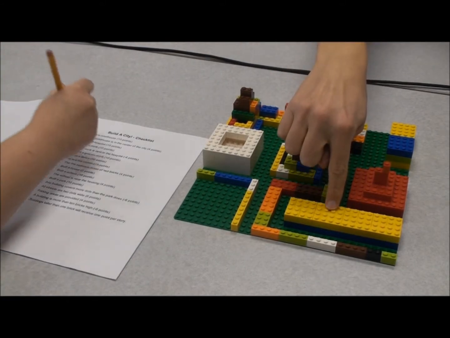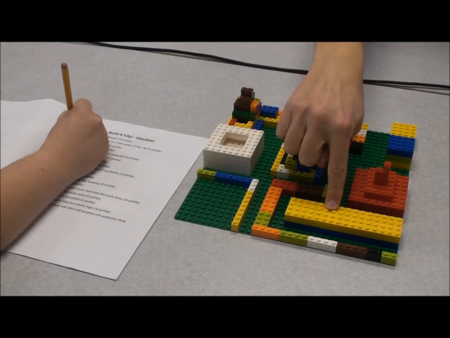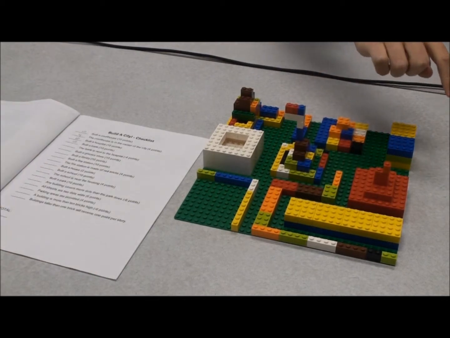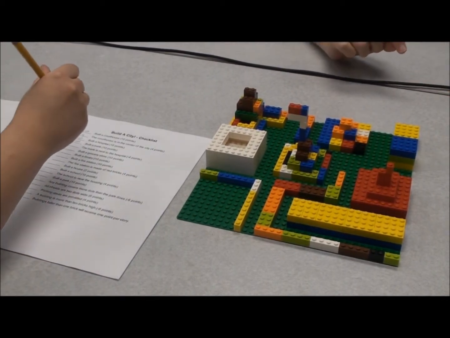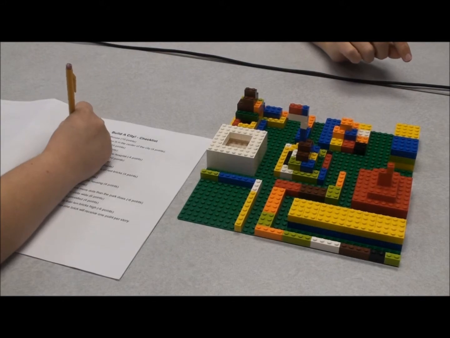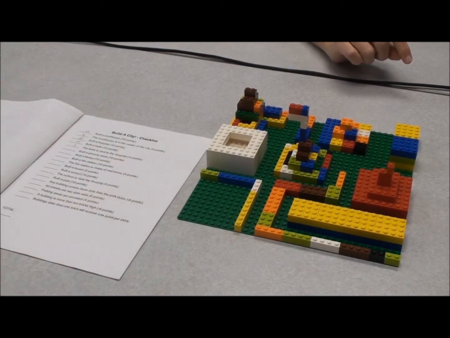You should note that you can declare a winner at this time. However, competition is not the main point of this activity. Thus, you should only declare a winner if that would be fun for the students.